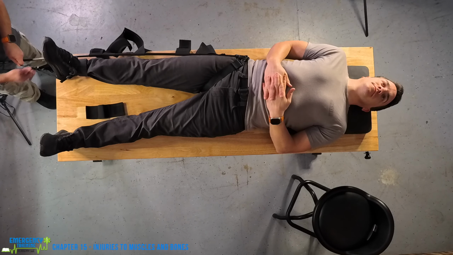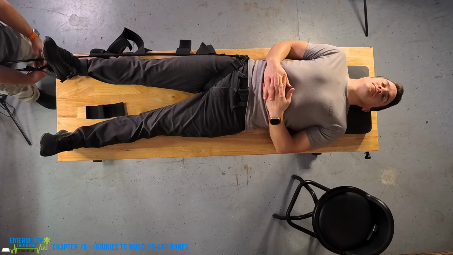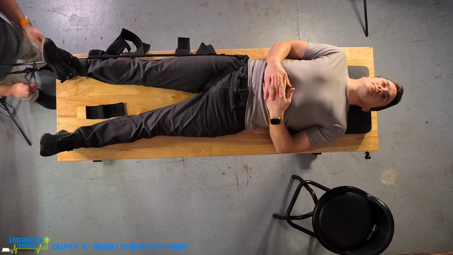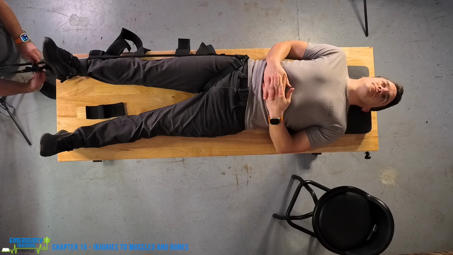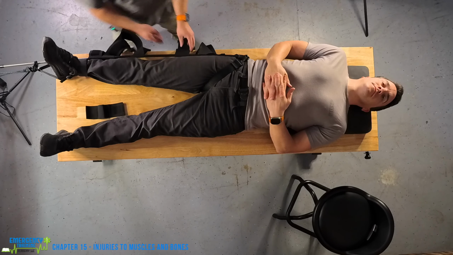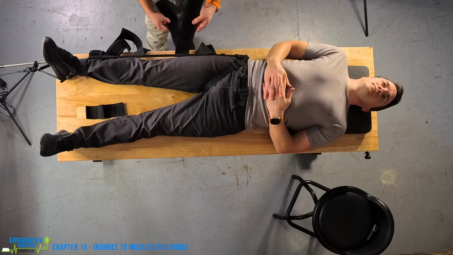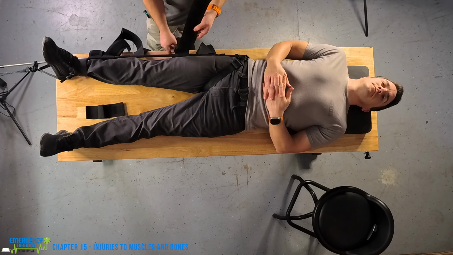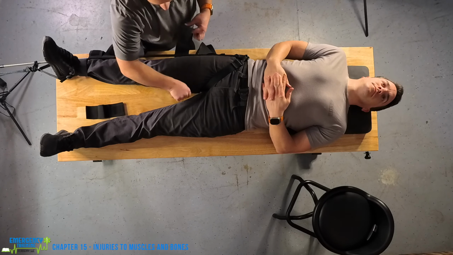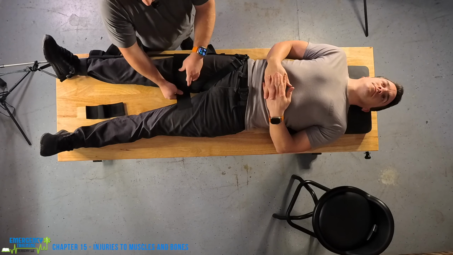Once you've pulled enough traction, you want to make sure that you secure that in place so that it doesn't release the traction. And then you'll go through and finish securing the patient's leg to your traction device using the securing methods that you have.